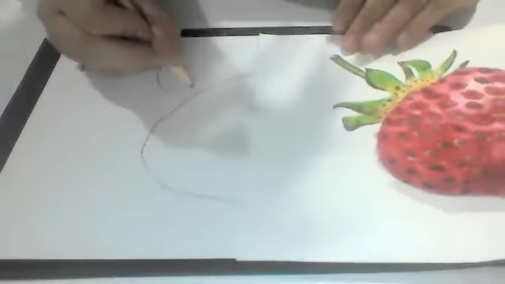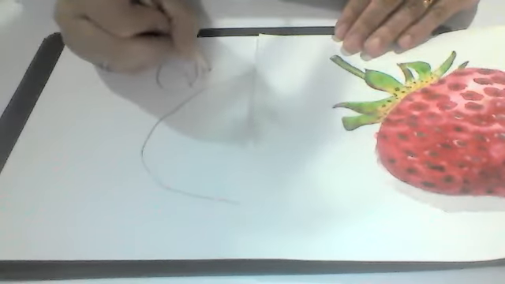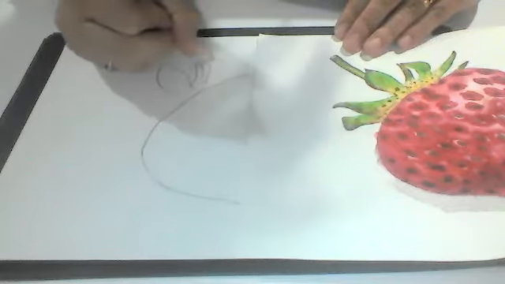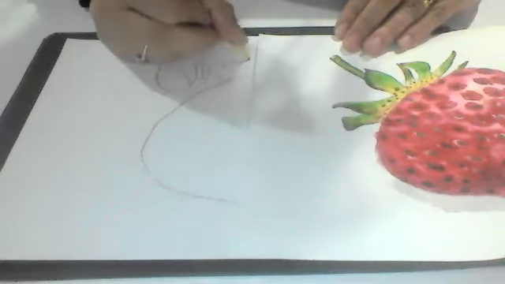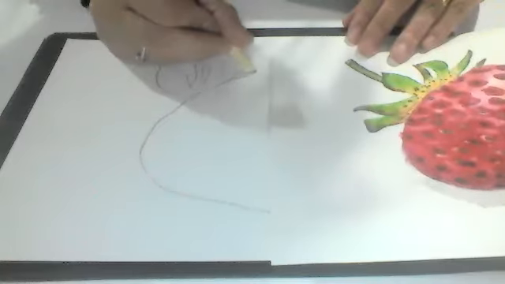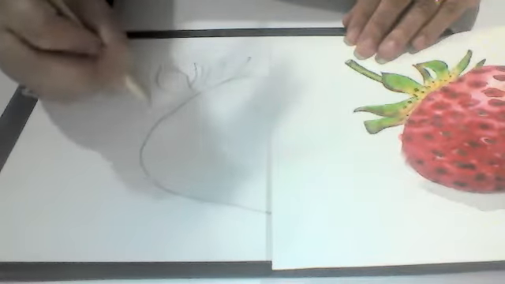And then followed by those on this side. And then now the ones on the other side.